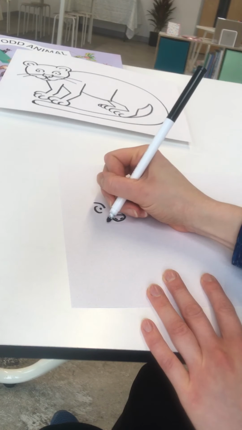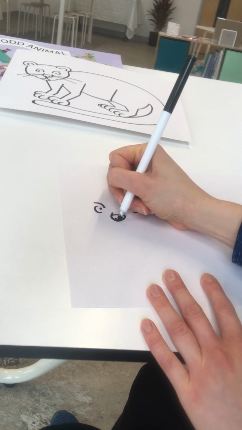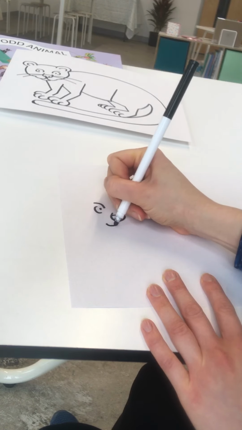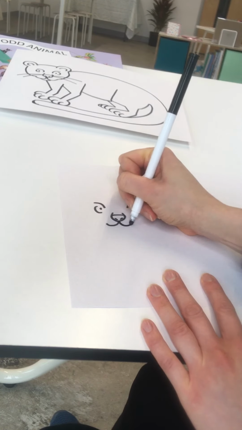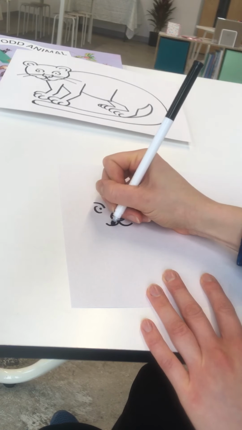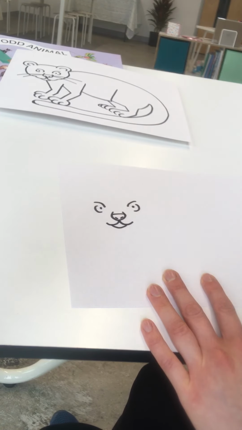So it's going to be a curve from this side towards the center of his nose and then to the other side. So here's 1 and 2. We'll finish that by a curve underneath to connect them for his chin. And there's his facial features.